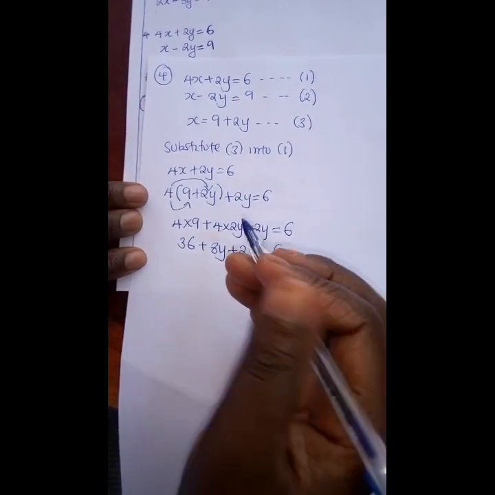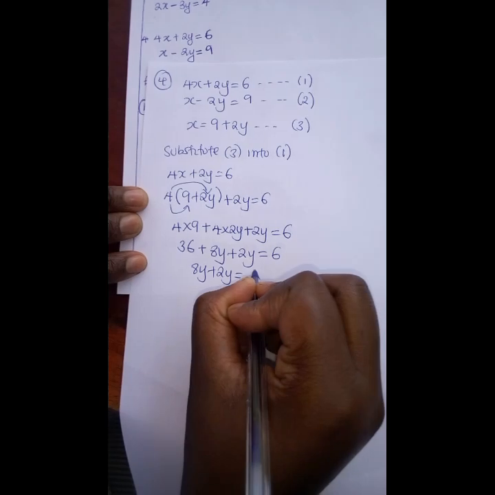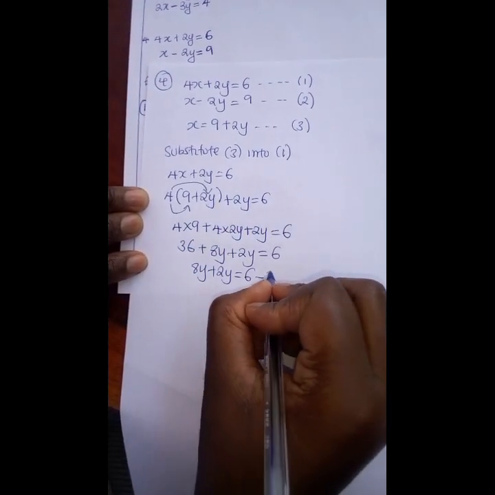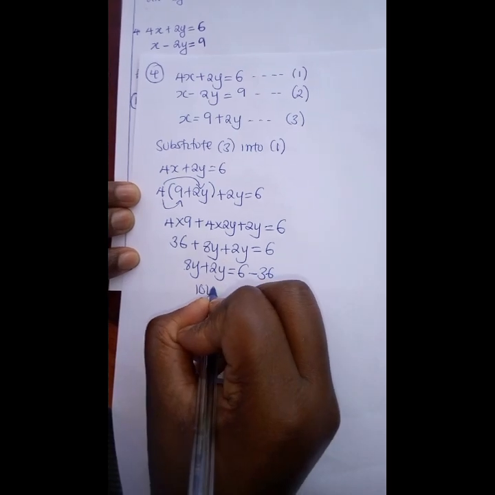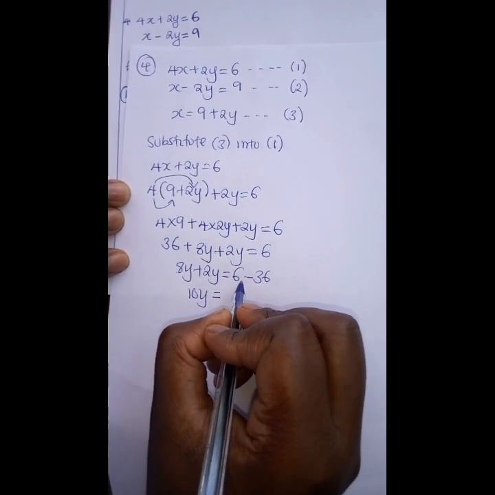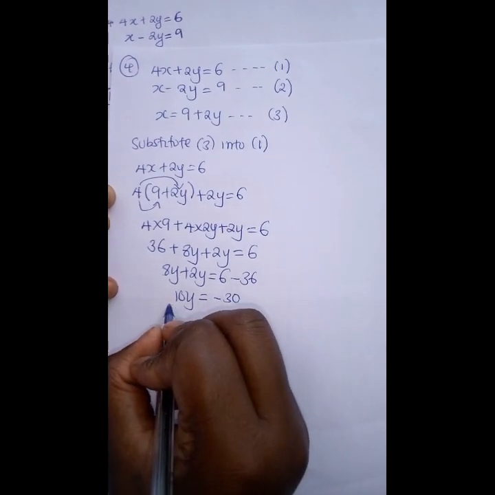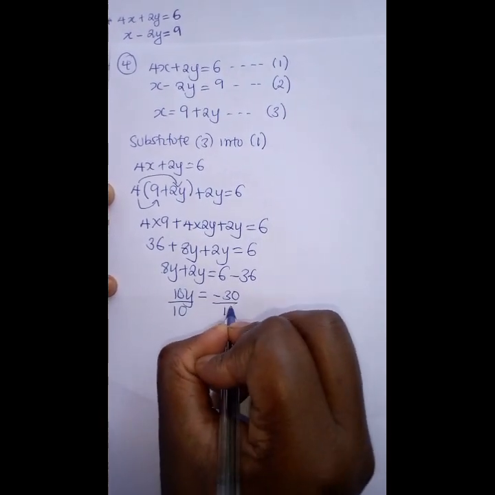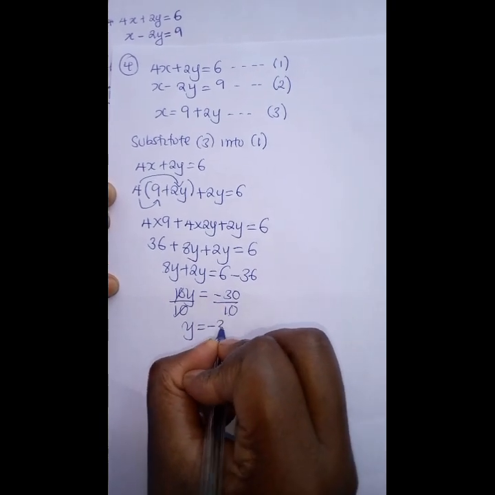Okay, so we group the like terms together. It will be 8y plus 2y is equal to 6 minus 36. So 8 plus 2 will give us 10y is equal to 6 minus 36, negative 30. So you divide by the coefficient on both sides. So y is equal to negative 30 divided by 10, negative 3.